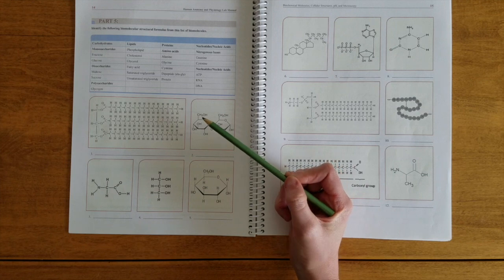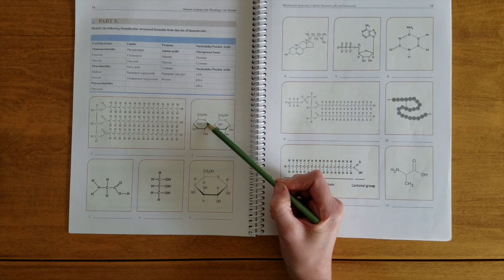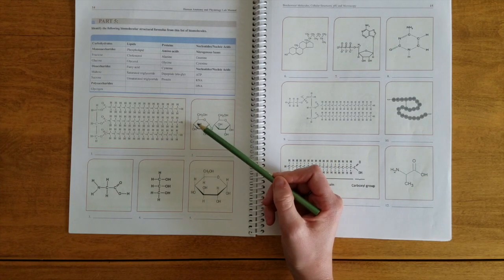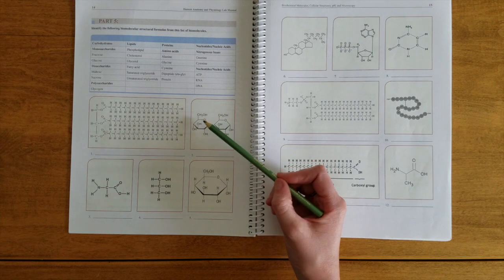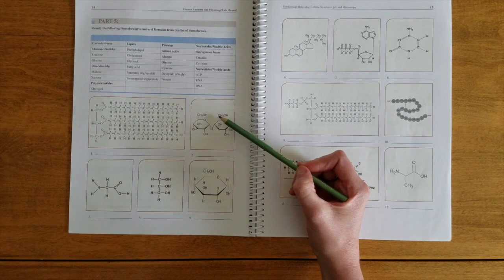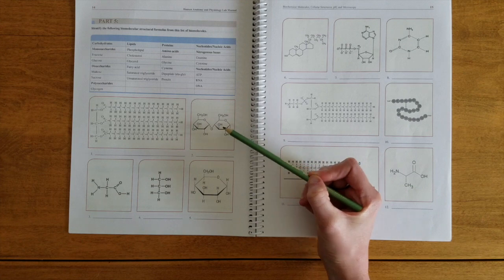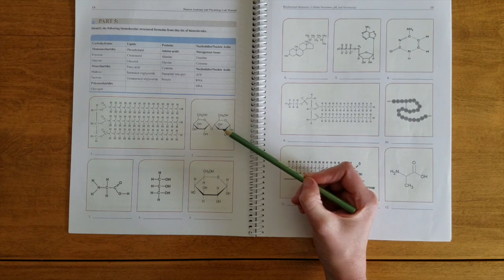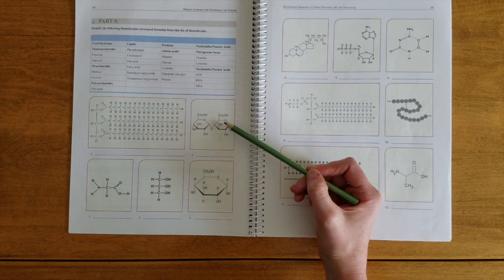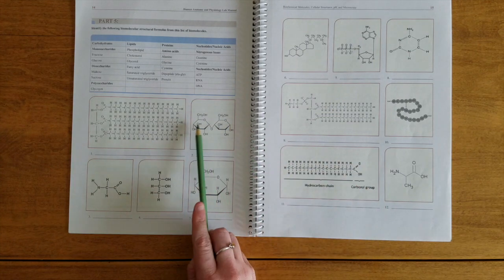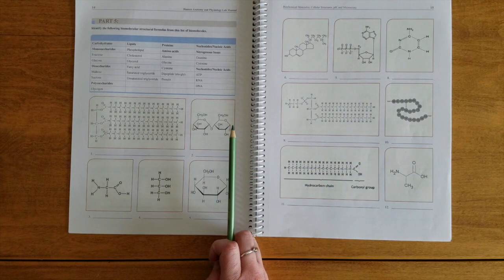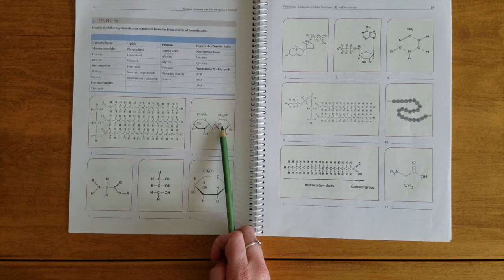So that's good. And 5 of these were in the ring. So that tells me that this is a glucose. And over here we have 1, 2, 3, 4, 5, and 6, 5 of which were in the ring, so that tells me this is another glucose. So glucose plus glucose makes up a maltose molecule.